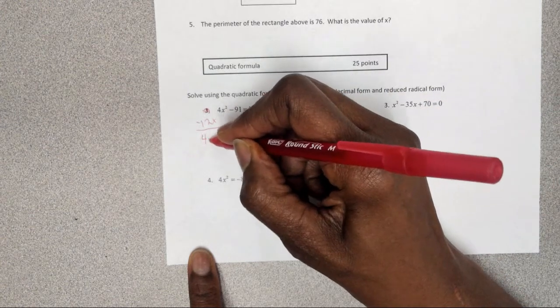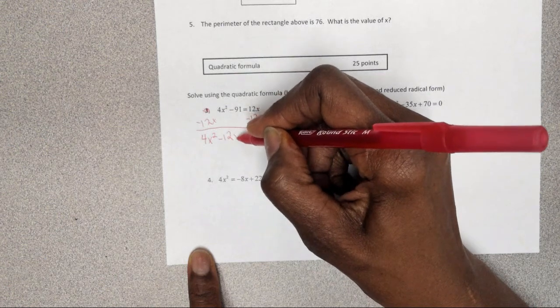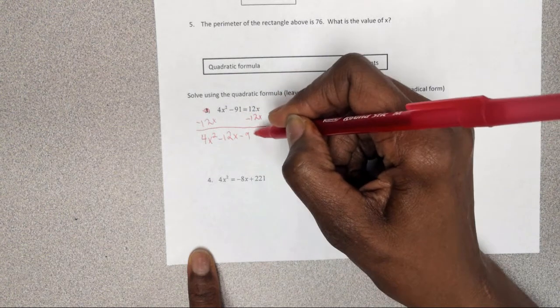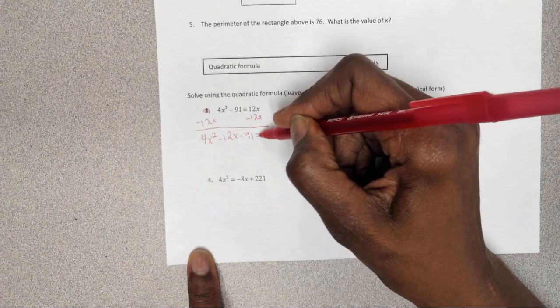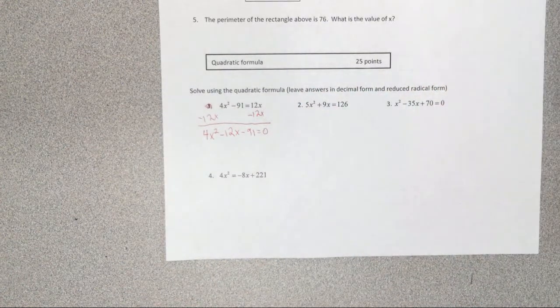So I'm going to put my 4x squared first. Then I'm going to put my negative 12x. Then my minus 91 and equals 0. Okay, now I'm ready to put it into the quadratic formula. I'm going to use another sheet of paper for this.